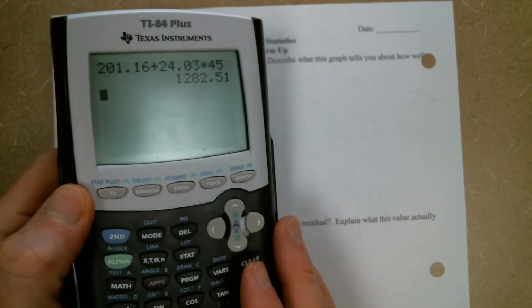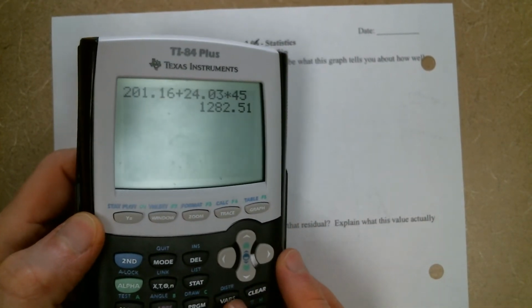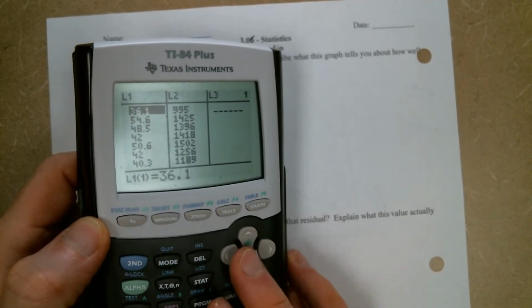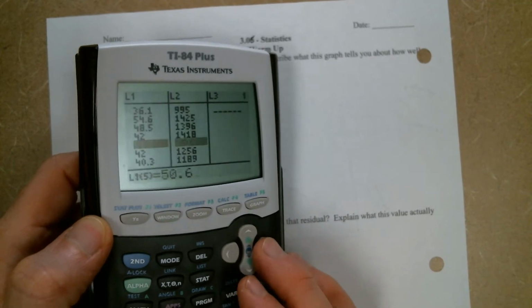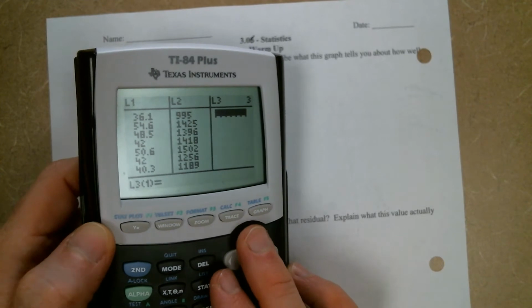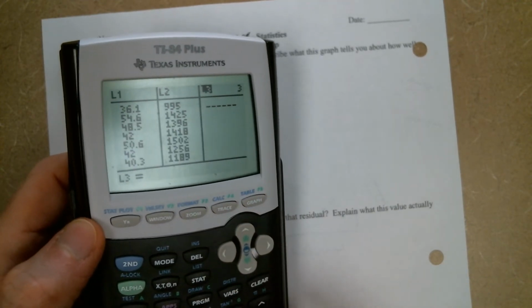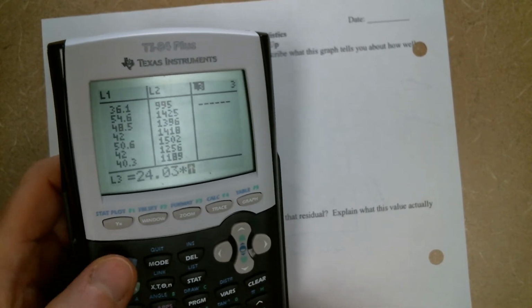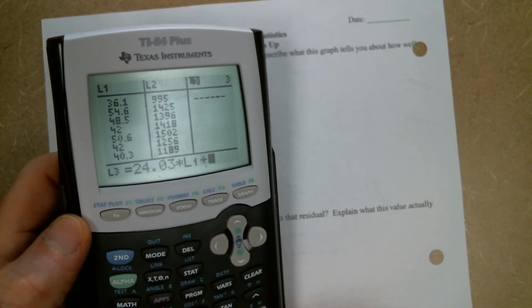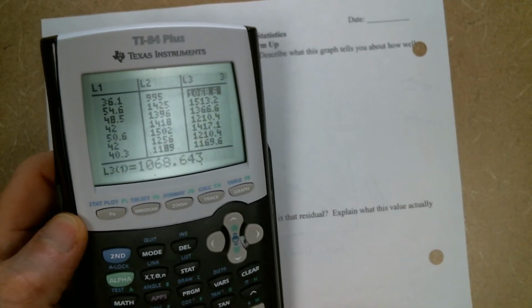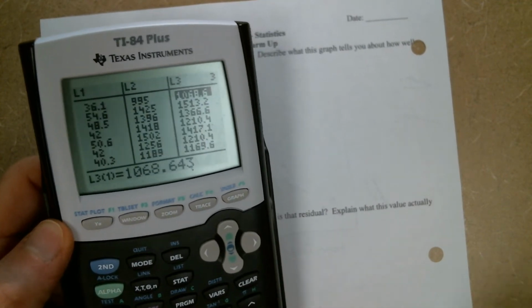Let's go back to our calculator so that we can put this in. To graph the residual plot, we're going to need to calculate the residuals. That means going to stat edit. There's our X values, there's our actual Y values. We need to get our predicted values, so we're going to go up to L3 and say 24.03 times L1 plus our y-intercept of 201.16. That's going to fill in L3 with all of our predictions.